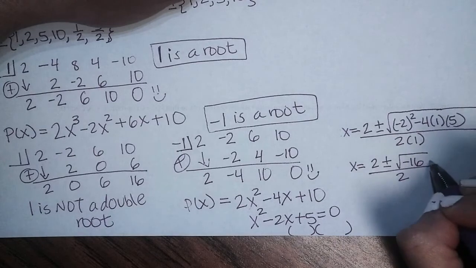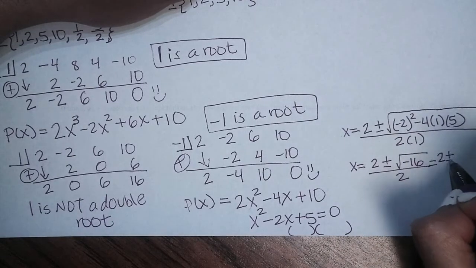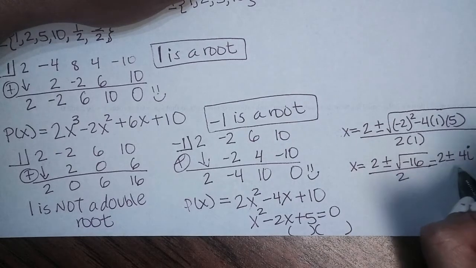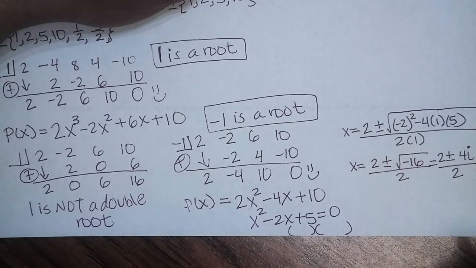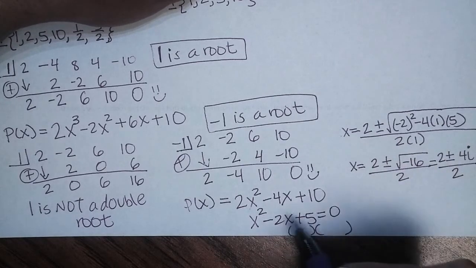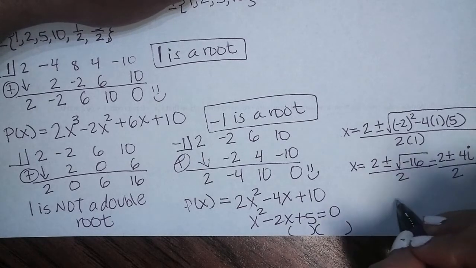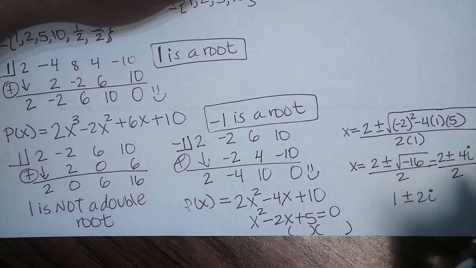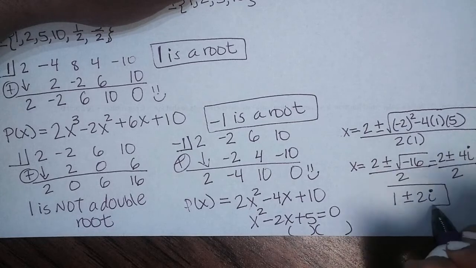Okay, now that gives me 2 plus or minus the square root of negative 16, which would be 4i. So I can reduce this whole thing. So the roots of this quadratic are going to be 1 plus or minus 2i. So they happen to be imaginary.